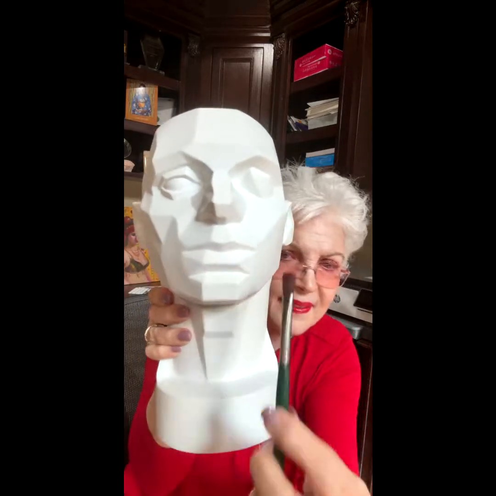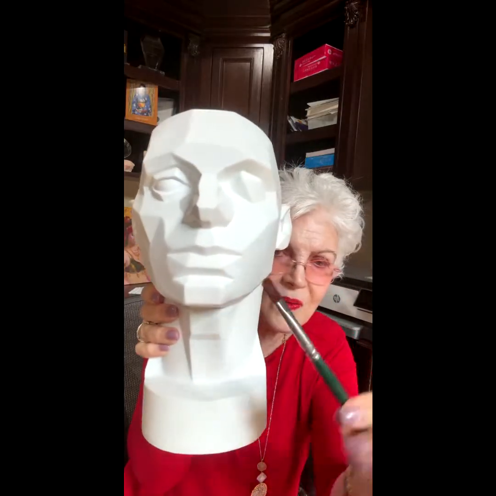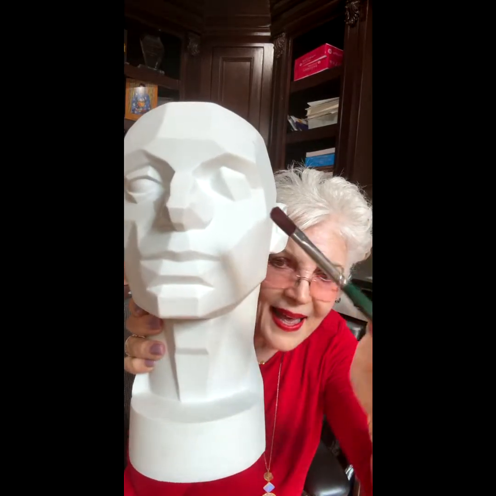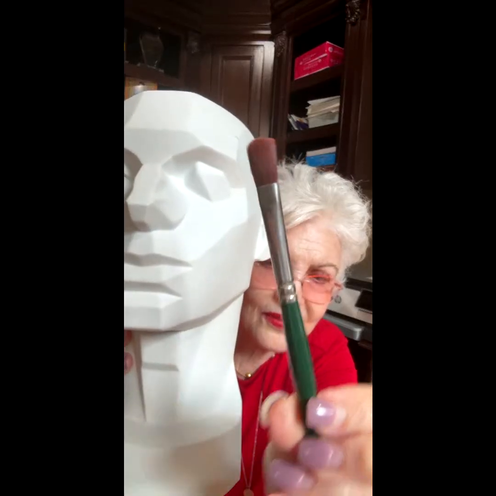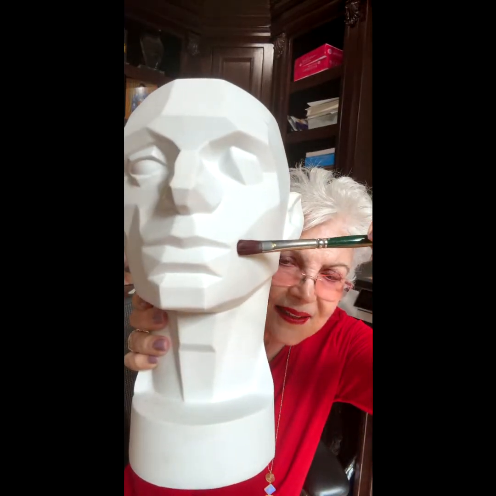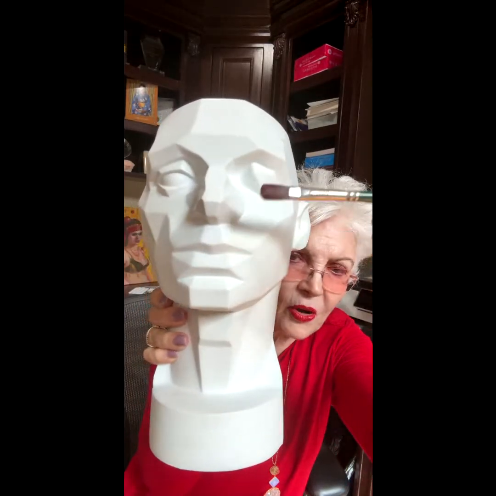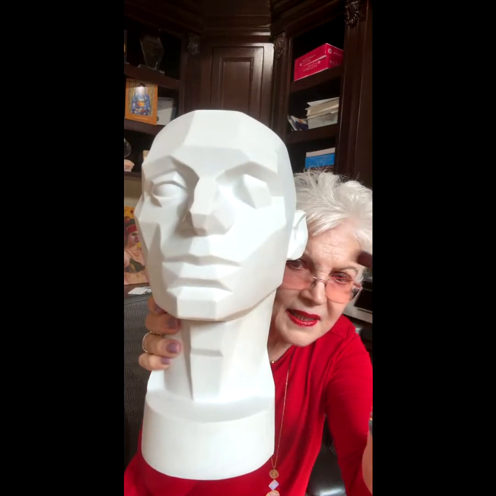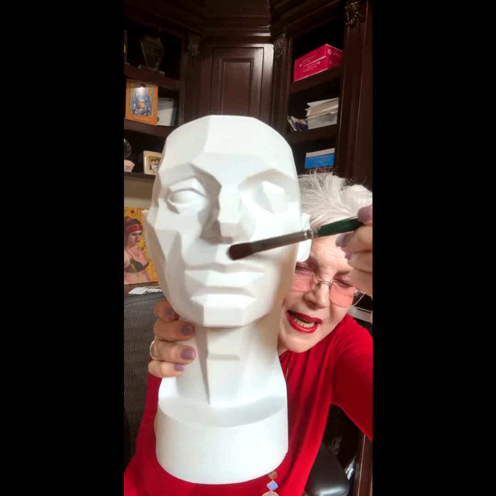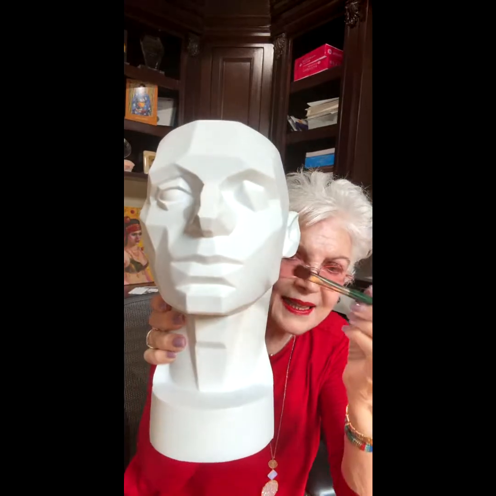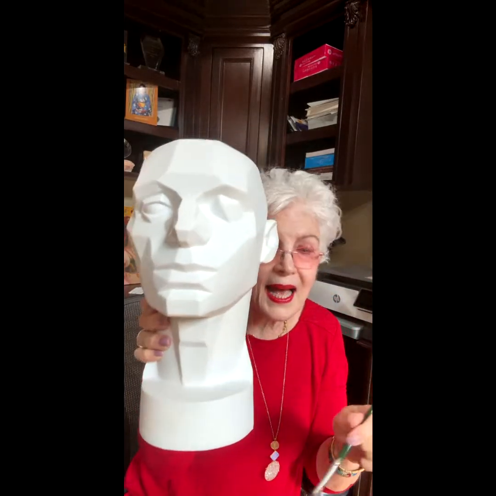Never go like this. No, I mean like that. Flat all the way. And same thing over here. You can go like this, and erase all the line of the lips.